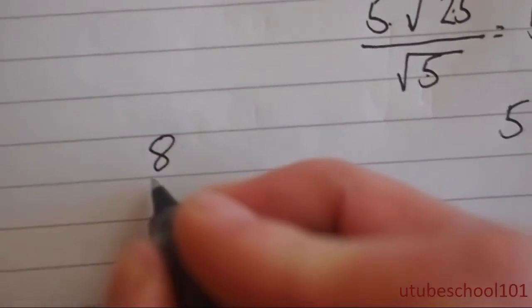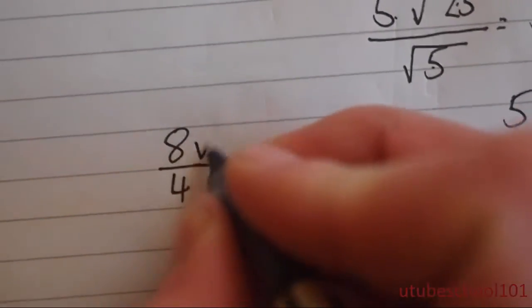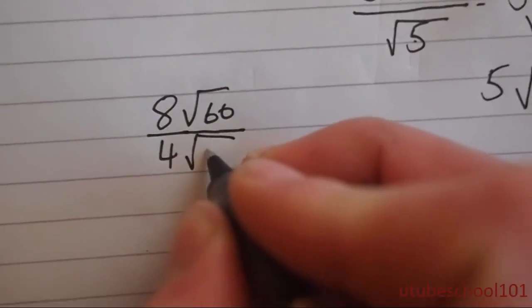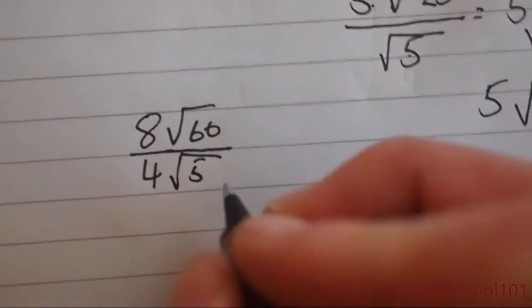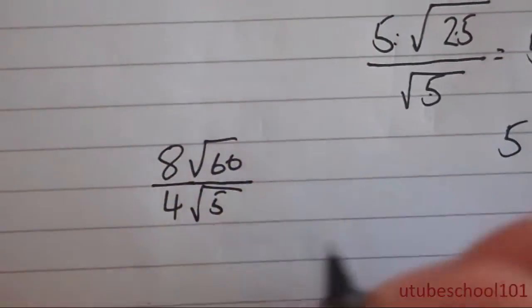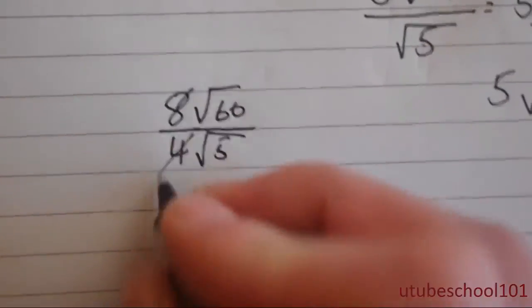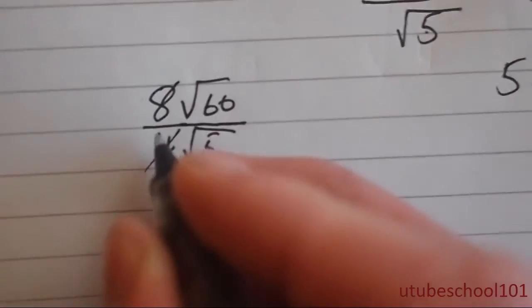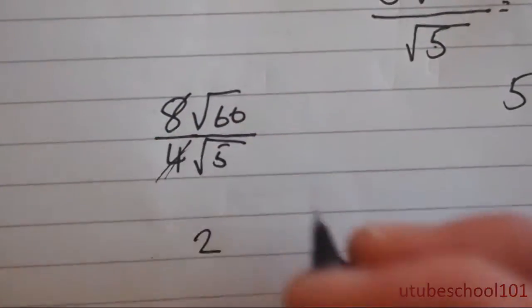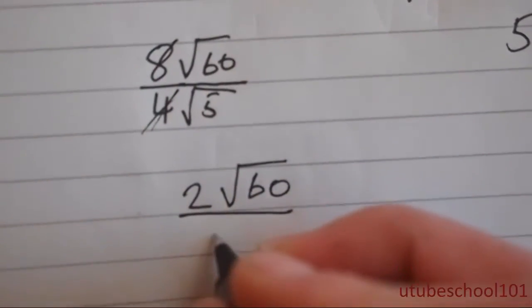But anyway, let's try a perhaps more challenging one. Let's try 8 times square root of 60 divided by 4 times square root of 5. So we've got multiplication on the top and the bottom, unlike the first one. So initially what we can do is quite simple. We can just simplify these down. So divide it by 4. 4 divided by 4 is 1. 8 divided by 4 is 2. And then just rewrite it.